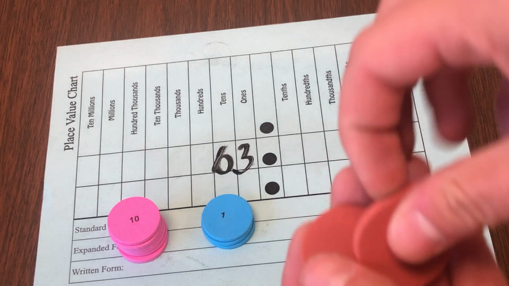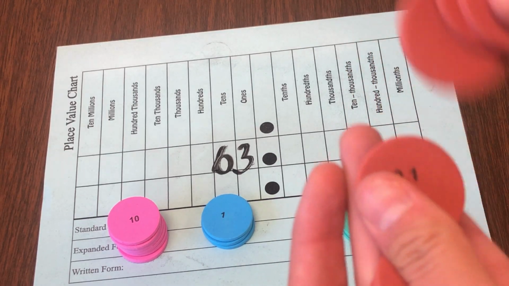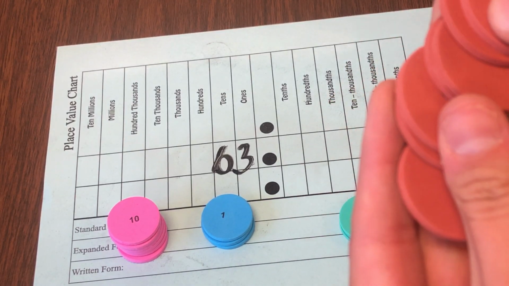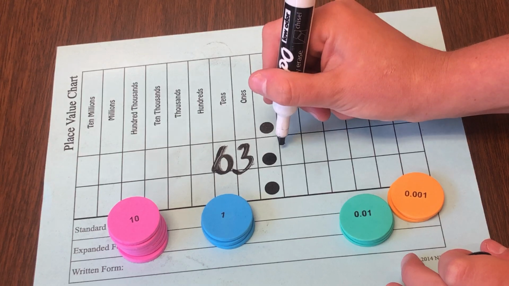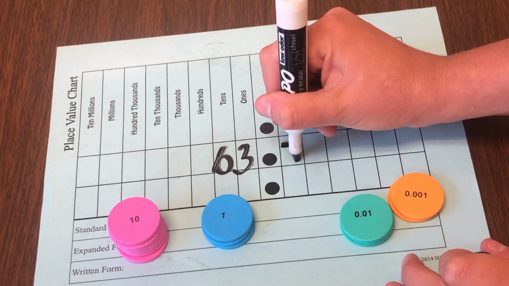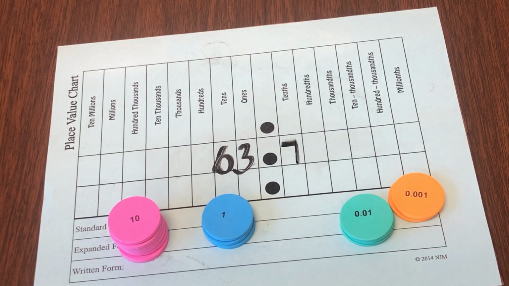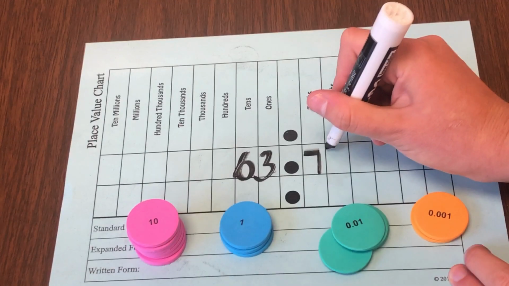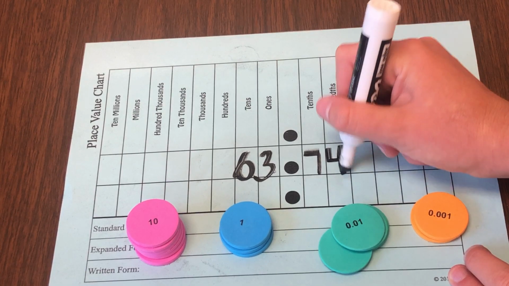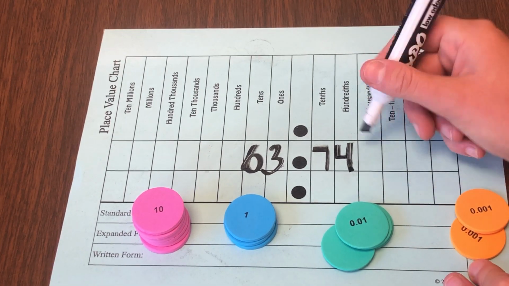All right, so let's look at our tenths. We've got 1, 2, 3, 4, 5, 6, 7. 7 tenths. Alrighty, and then our hundredths. We don't have very many. 4. And we only have 2 thousandths.